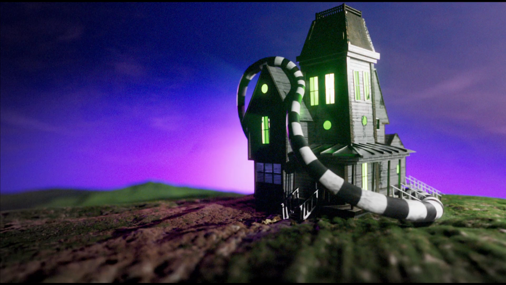I think that's it, guys. So this is going to be the final image for creating Beetlejuice inside of Blender and Nuke.